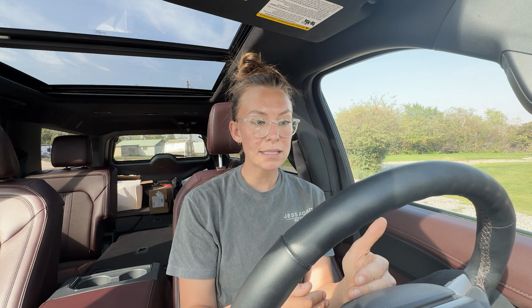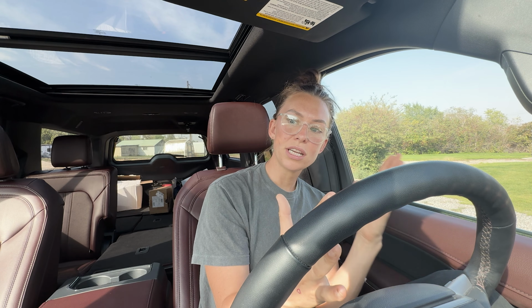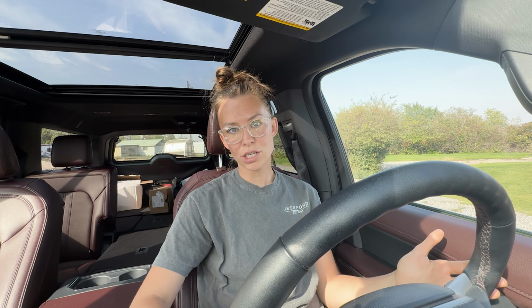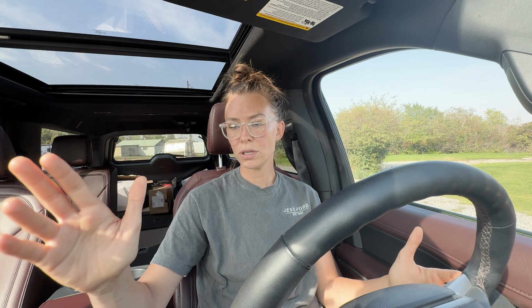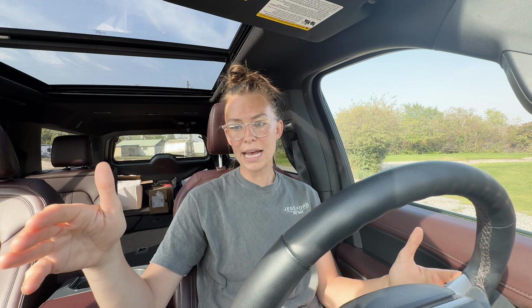Evasive steering assist. Again, if you do not respond in time, if you do not brake in time, the vehicle can steer to avoid the situation. I personally don't have that turned on. That is completely up to you and how you want to have it set.